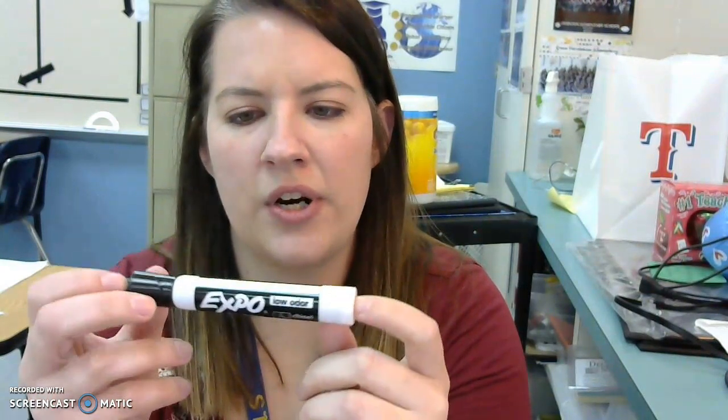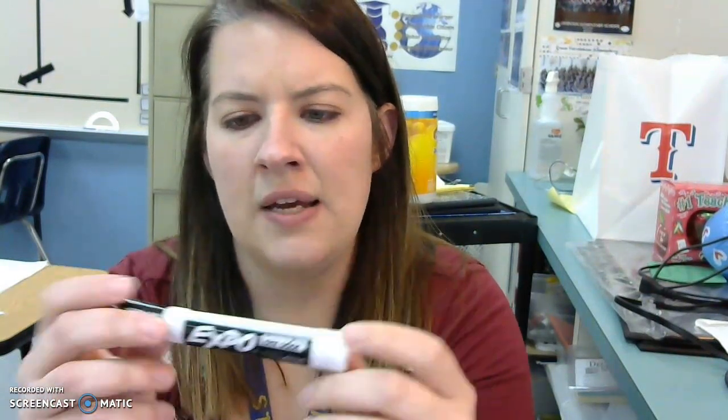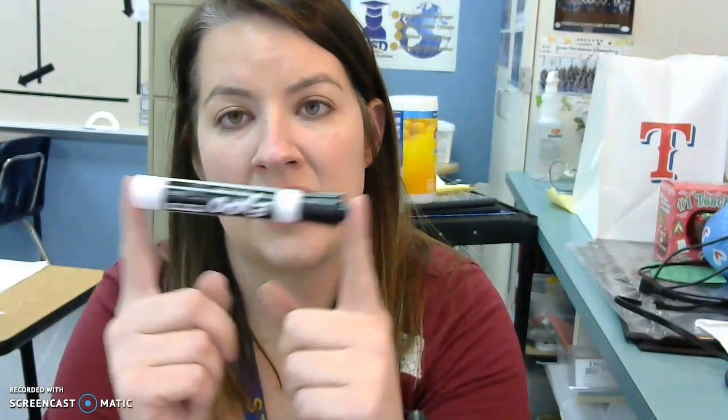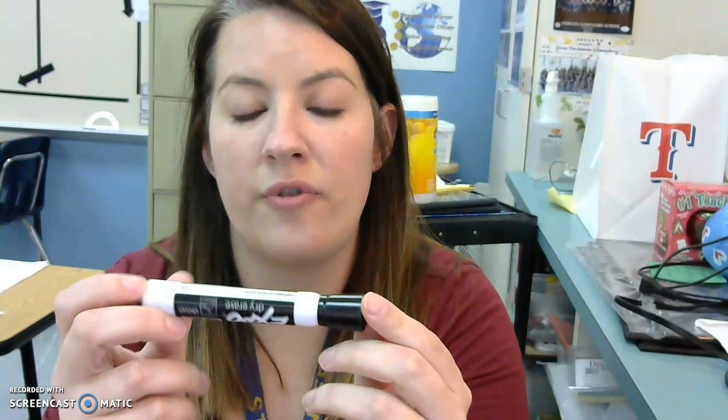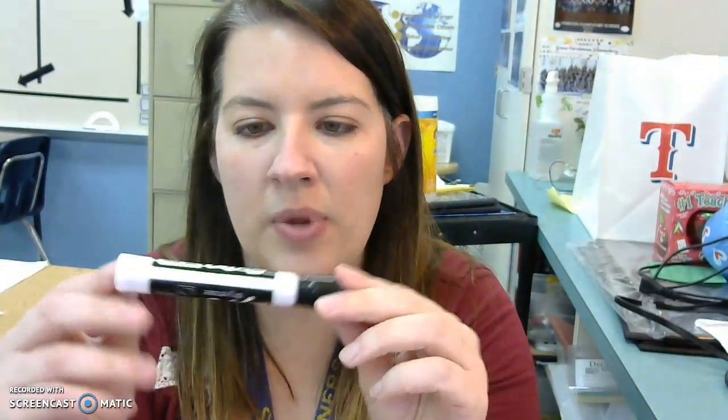So like this expo marker, right? If I said this expo marker is 4, so 4 what? Would it be like, is this expo marker 4 inches? Or is this expo marker 4 miles long? Right? Of course, it's not 4 miles long. That's unreasonable. So like use your common sense. What makes sense? This is probably about 4 inches long, right?